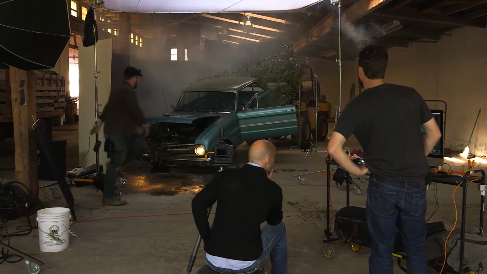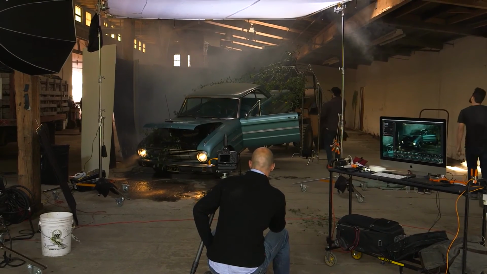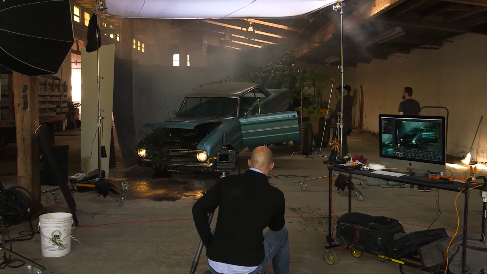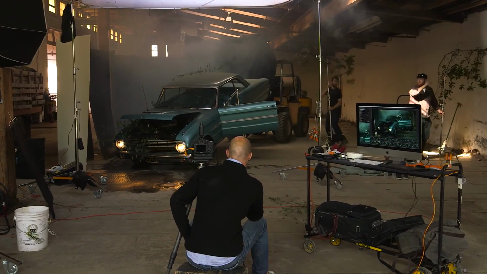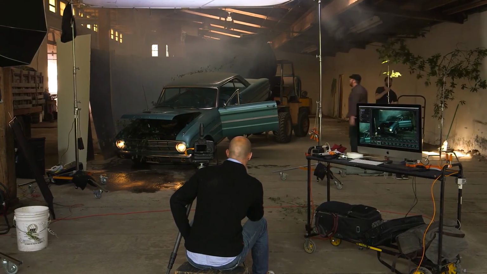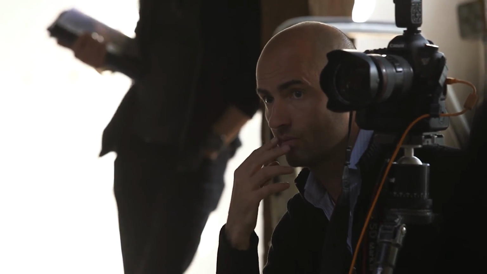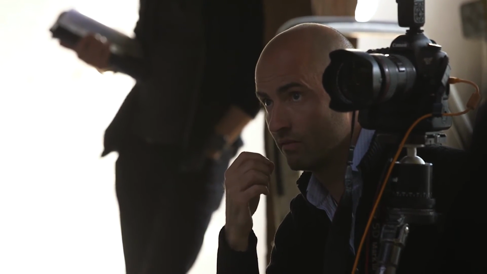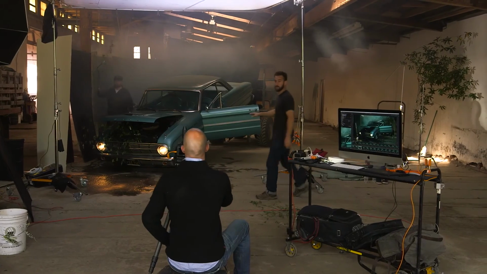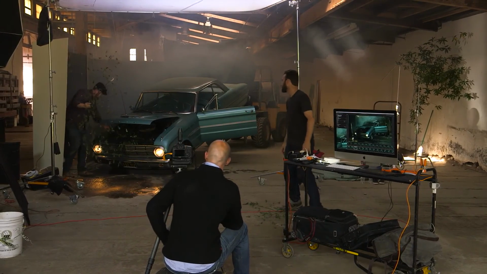Get a clean back end of the car. Front end too? Yeah, we might as well, since we're at it. Take everything away.